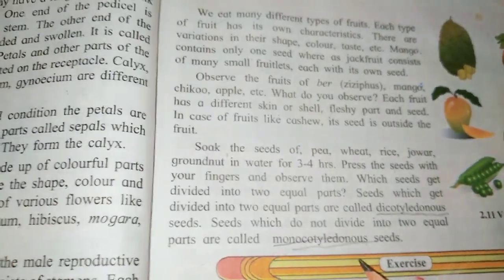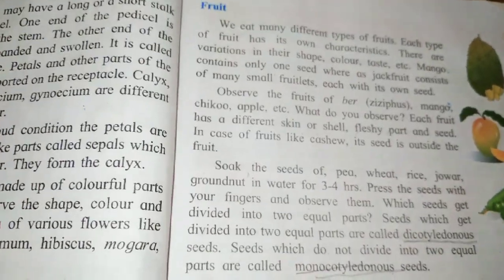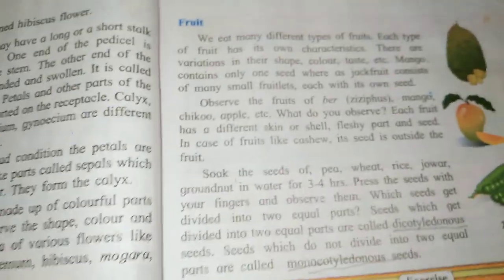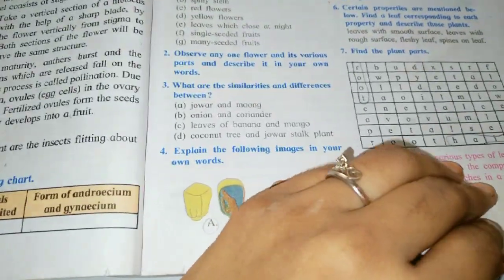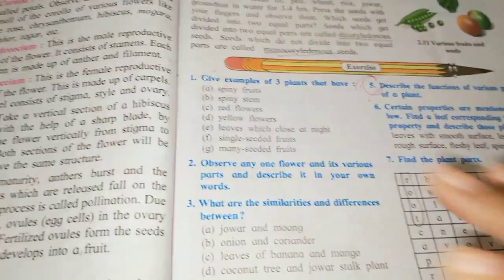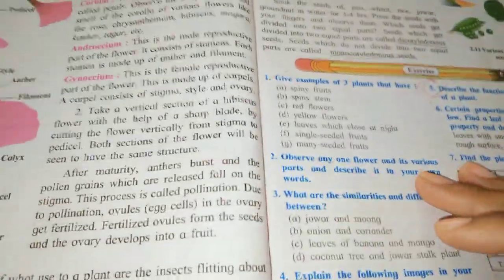So read the whole lesson from the beginning, and now here is the exercise. I will post this exercise in my next video with the PDF. Okay, so here we complete our lesson number 2, plants, its structure and function.